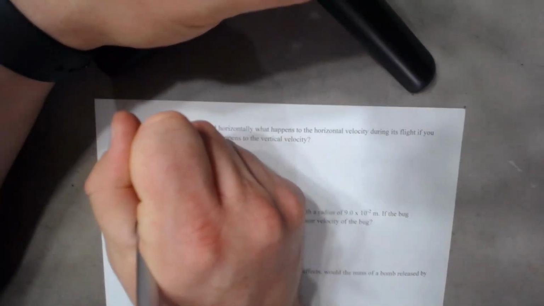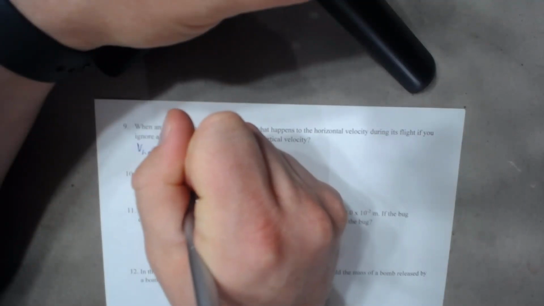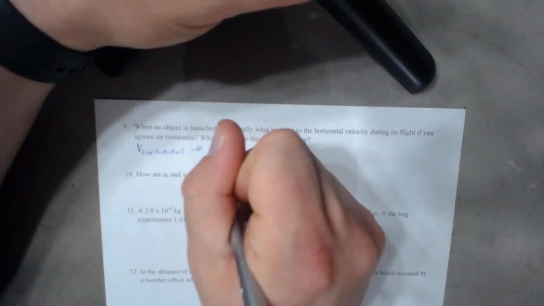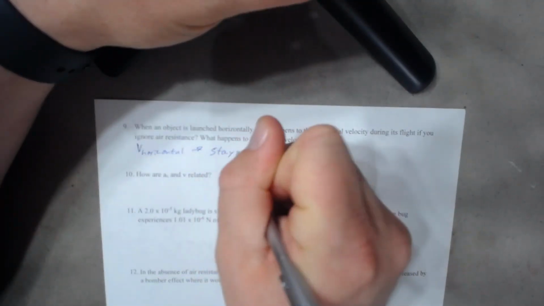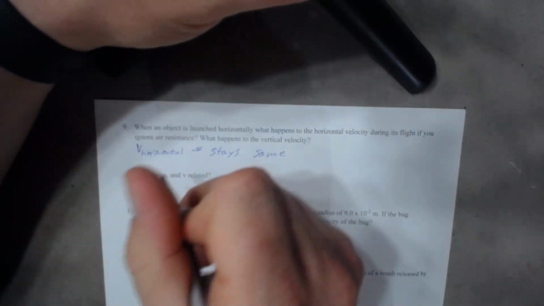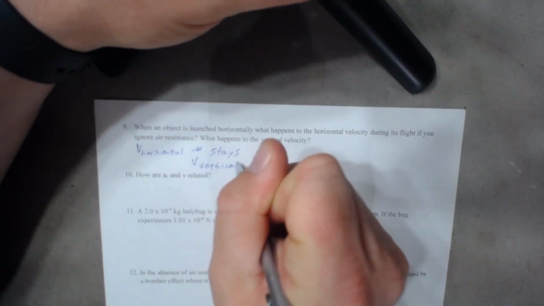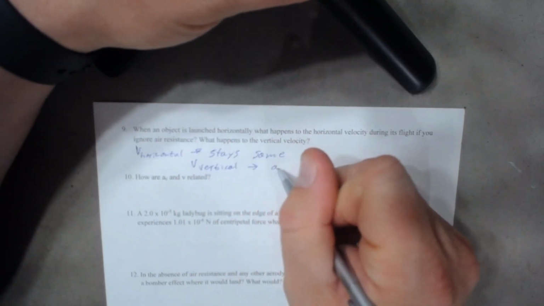Okay, if we launch an object horizontally, what happens to the horizontal velocity? Stays the same. And the vertical velocity accelerates due to gravity.